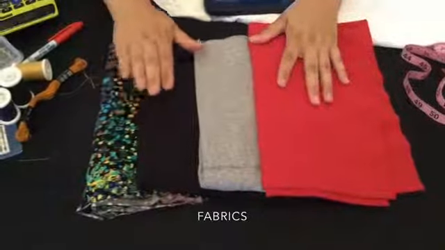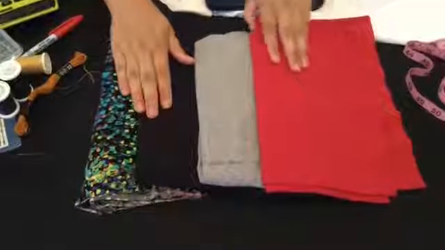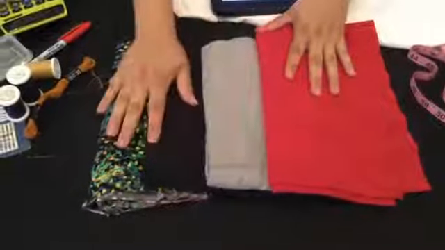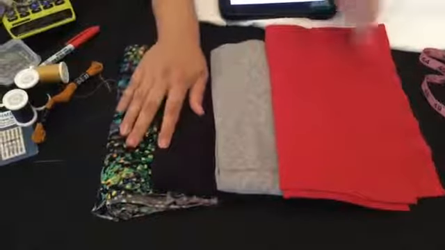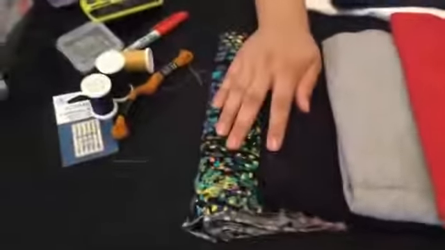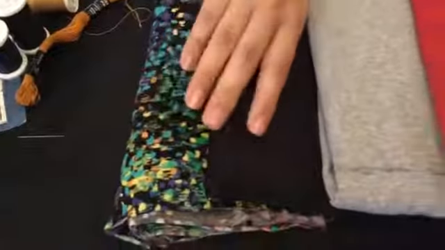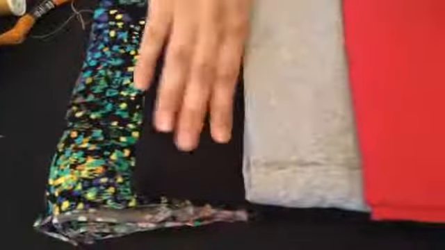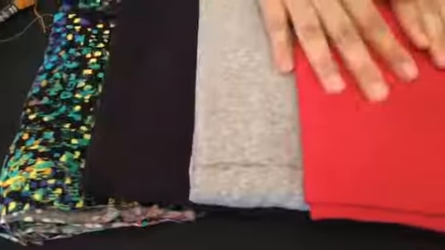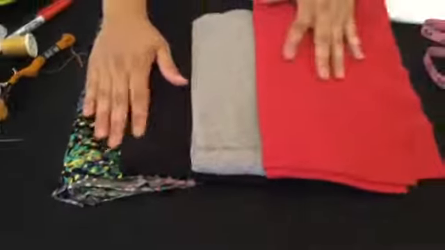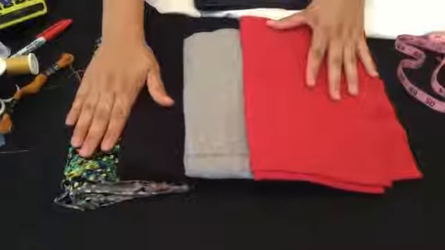Fabrics is the next term that we're talking about. Here I just have a couple of scrap fabrics that I've used in the past. Always know the type of fabric and the amount of fabric that you need. There are so many different varieties of fabrics. It also depends on the project that you're doing, but this is what they mean when they're saying you need a certain type of fabric. There's tons of different fabrics.